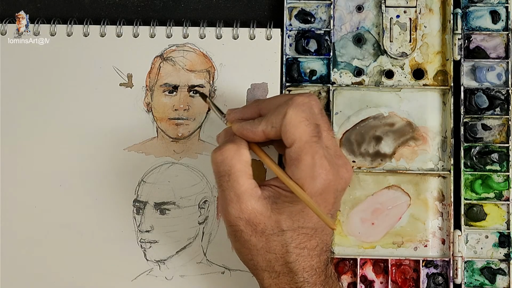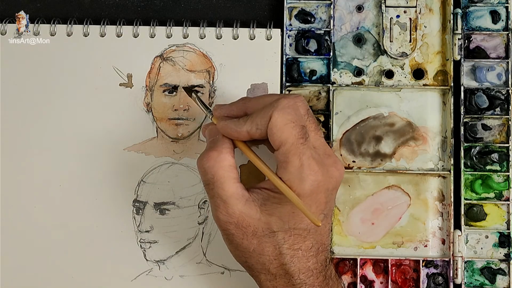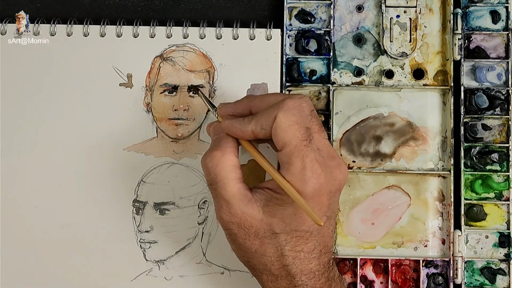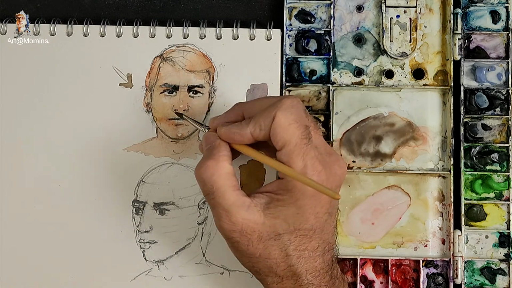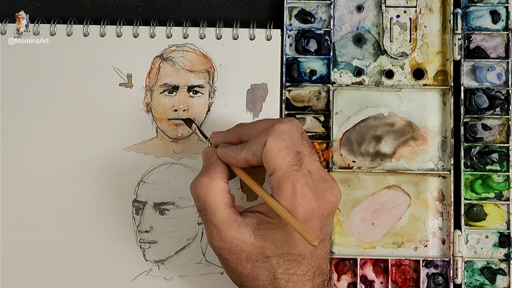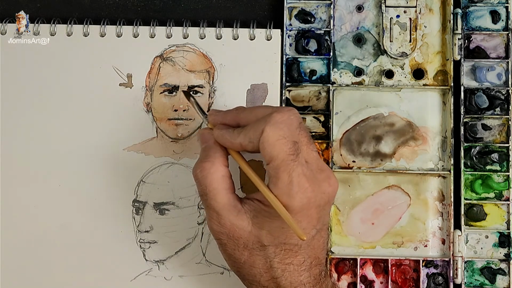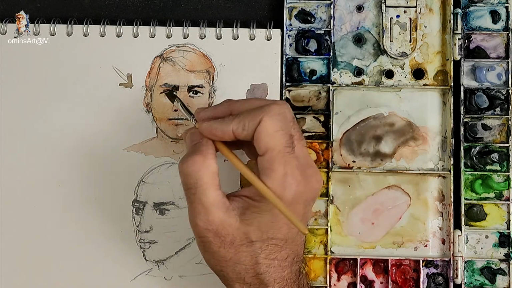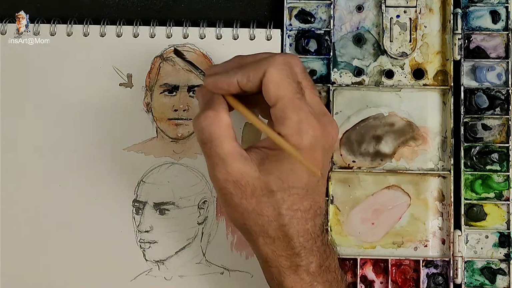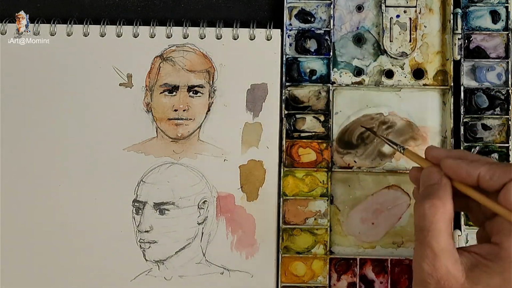See, I left the highlight with the paper white on this eye, but this eye, by mistake, I overrode it and it became dark, right? So I can always go back and use the white color at the end of the session and put some highlight here on this eye. So you don't have to worry about it. Here, okay, a little bit here underneath the eyes. This side is darker, and now I'm going to do his hair, a dark brown here, right?